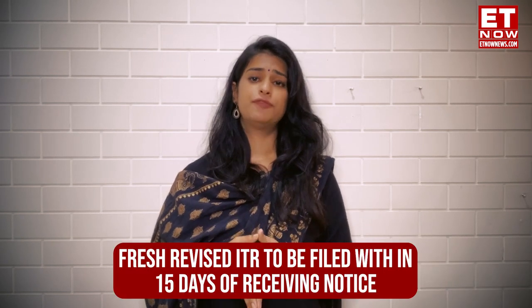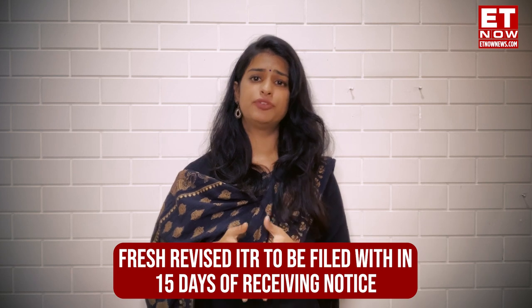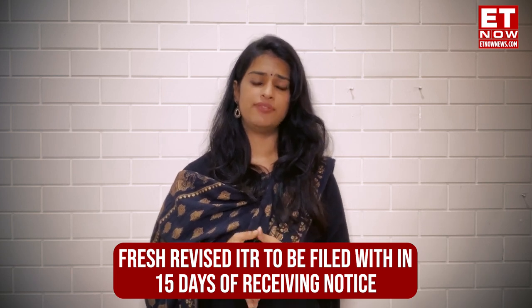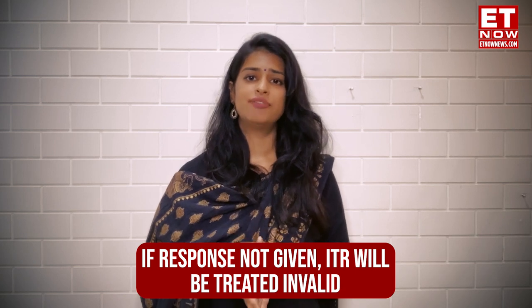You need to file a fresh or revised return within 15 days from the date of receiving the notice. However, the assessment officer or AO can give an extension. If the response is not given, the ITR will be treated invalid. So make sure that you file your ITR right.